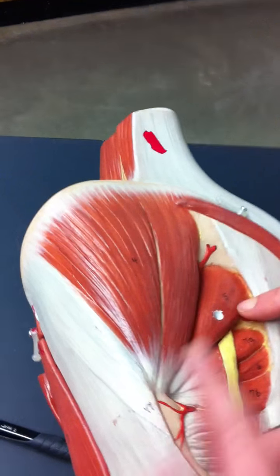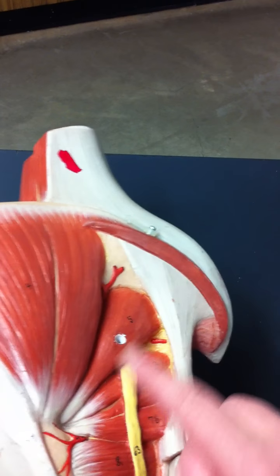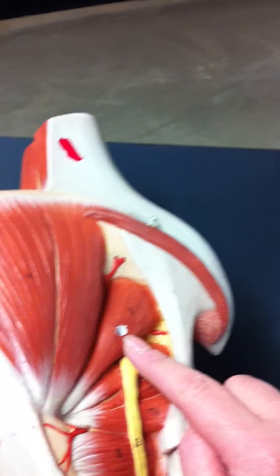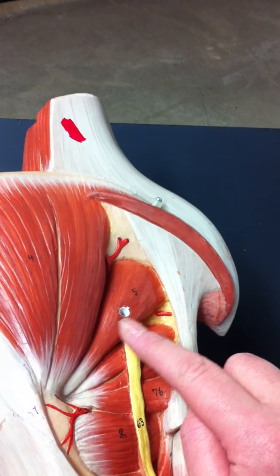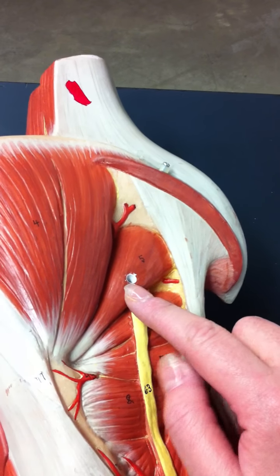Next is the piriformis, which is number 5. The origin is the anterior surface of the sacrum, the insertion is the greater trochanter of the femur, and the action is that it abducts the thigh.